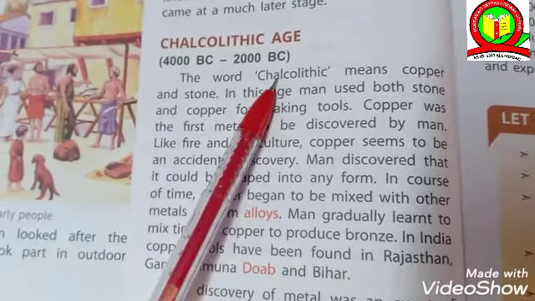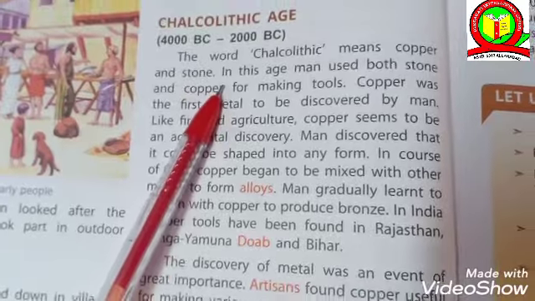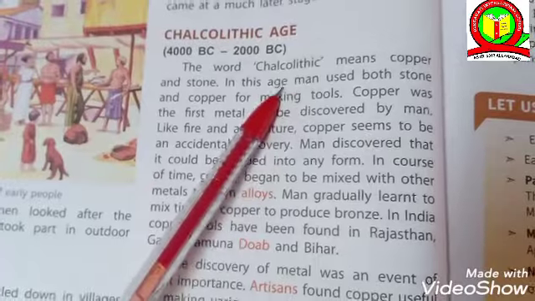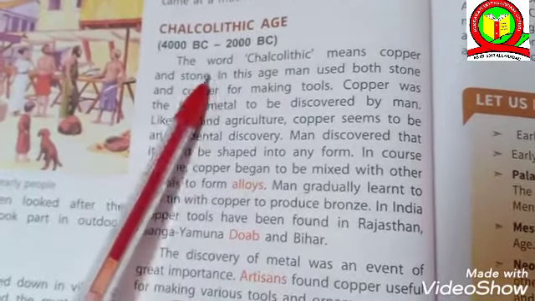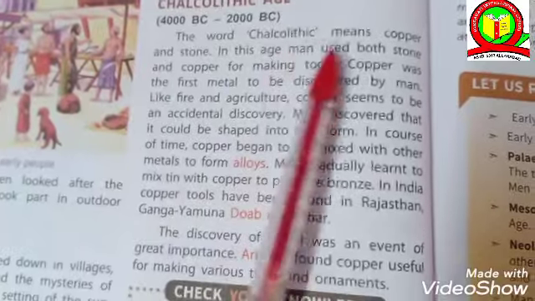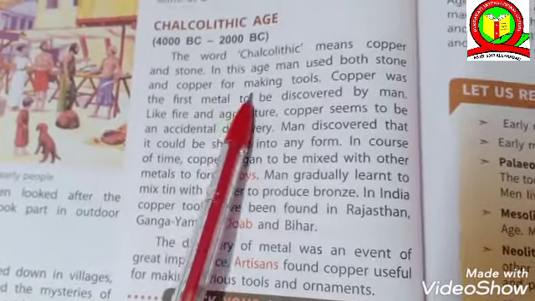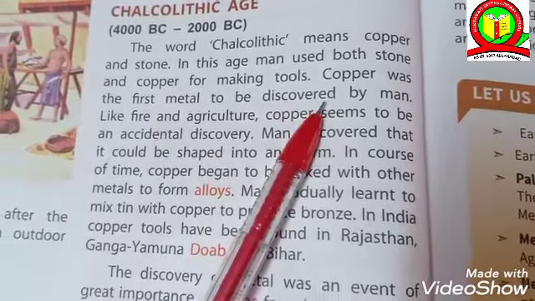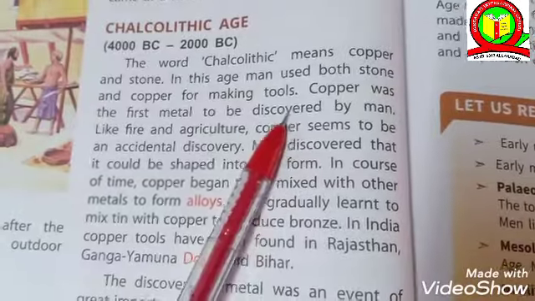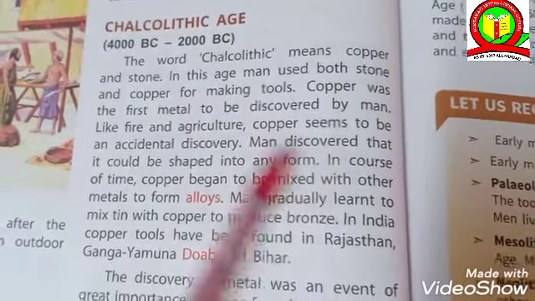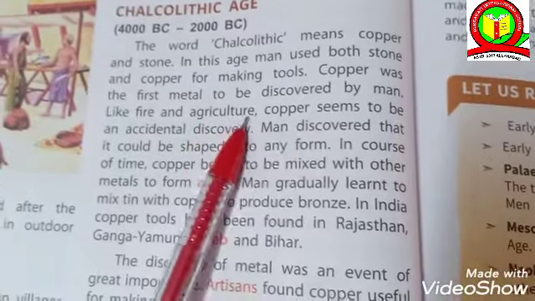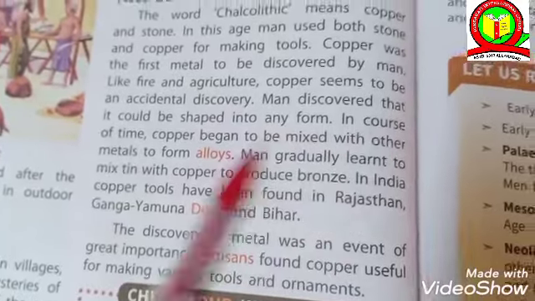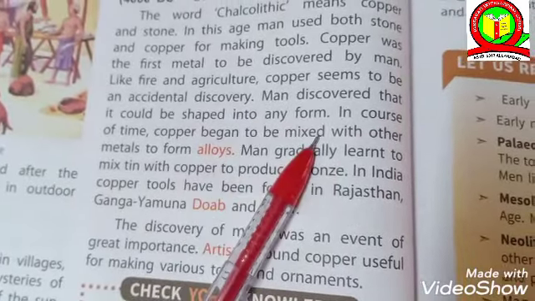The word Chalcolithic means copper and stone. So in this, you will learn about the Chalcolithic age. In this age, man used both stone and copper for making tools. Copper was the first metal to be discovered by man. Like fire and agriculture, copper seems to be an accidental discovery. Man discovered that it could be shaped into any form.